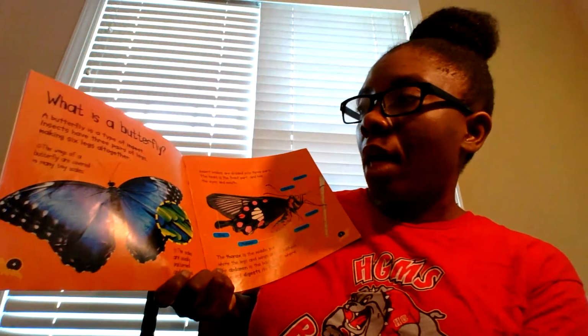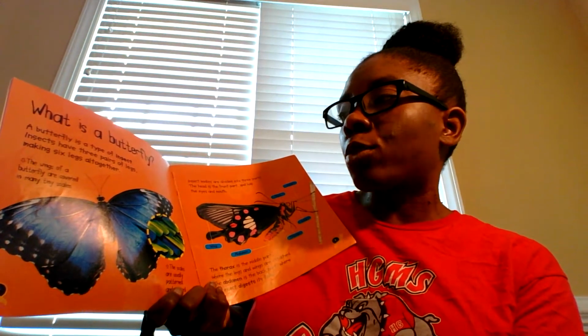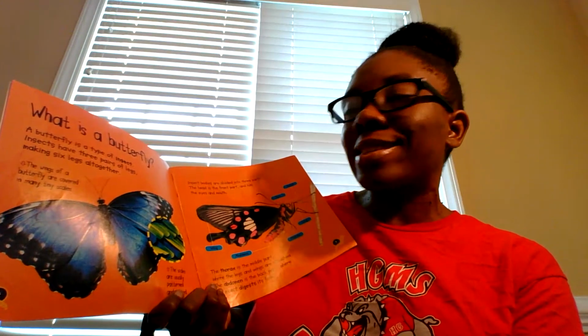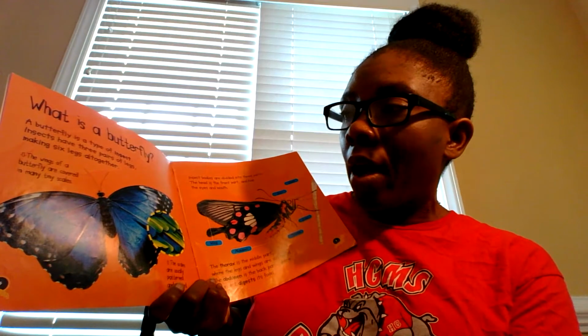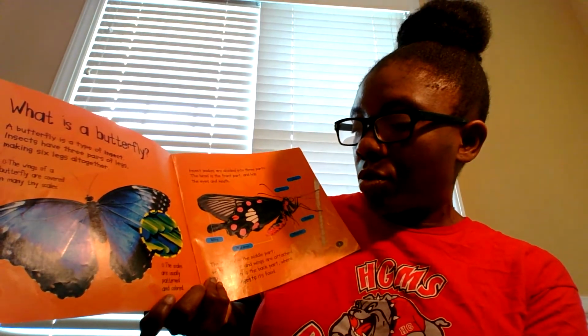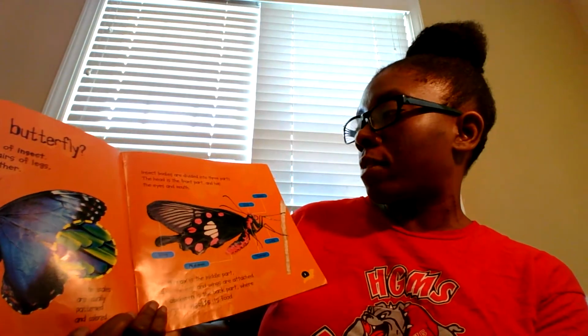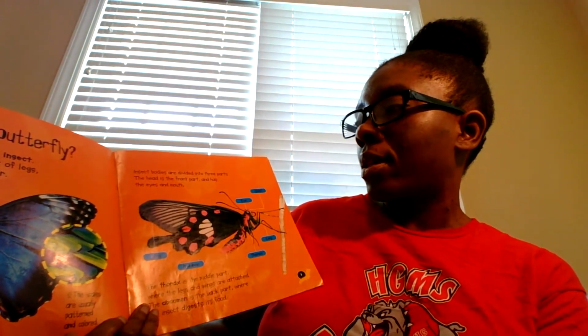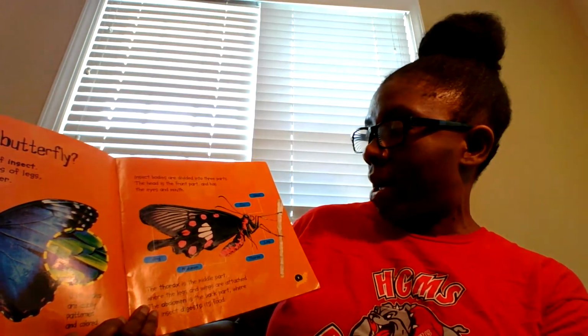What is a butterfly? A butterfly is a type of insect. Insects have 3 pairs of legs, making 6 legs all together. The wings of a butterfly are covered in many tiny scales. The scales are usually patterned and colored. Insect bodies are divided into 3 parts. The head is the front part, and it has eyes and a mouth.